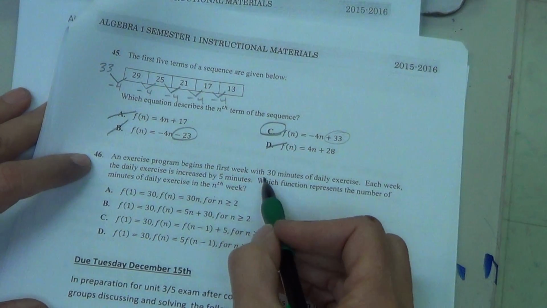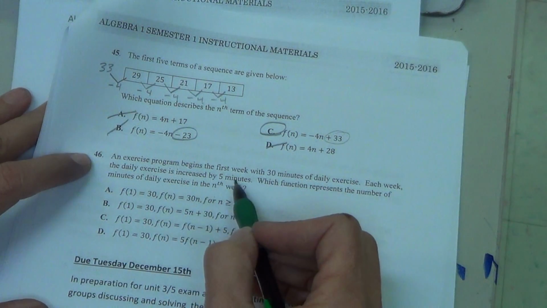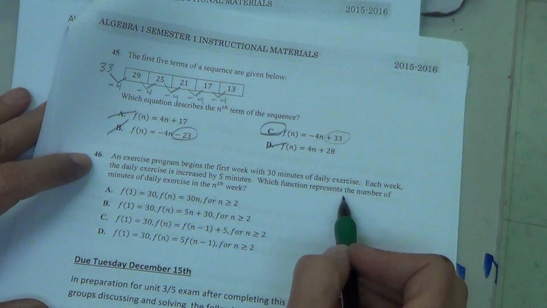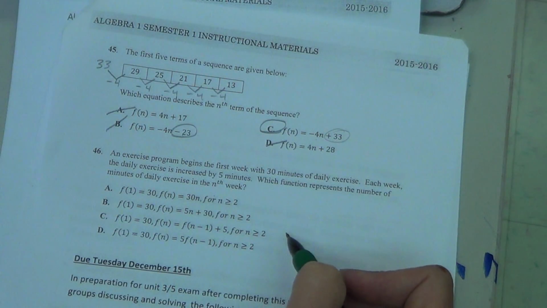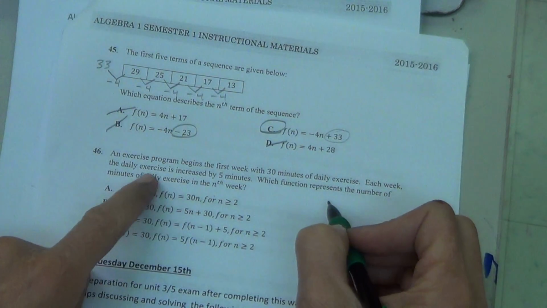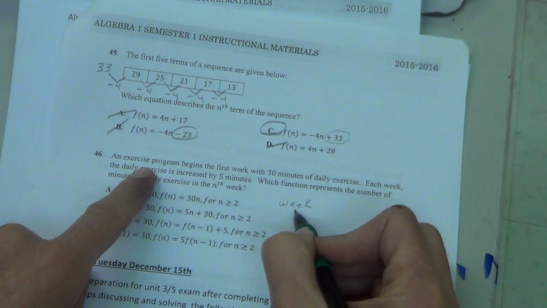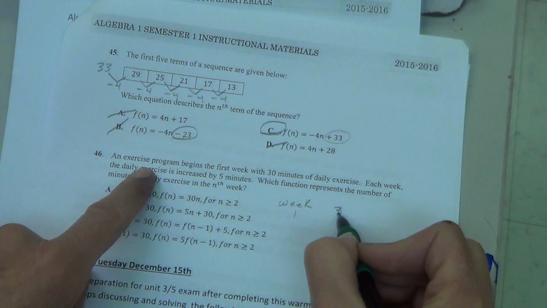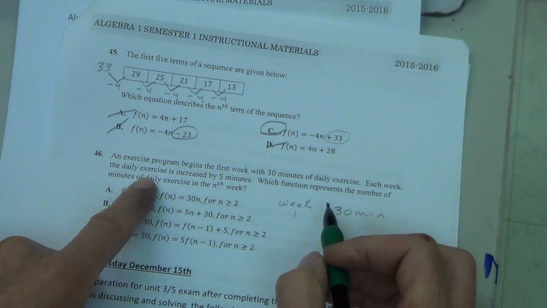An exercise program begins the first week with 30 minutes of daily exercise. Each week, the daily exercise is increased 5 minutes. Which function represents the number of minutes of daily exercise in the nth week? Okay. I think it's easiest to just do a t-chart of this and say, okay, it begins week 1 with 30 minutes of exercise. Each week, the daily exercise increases.